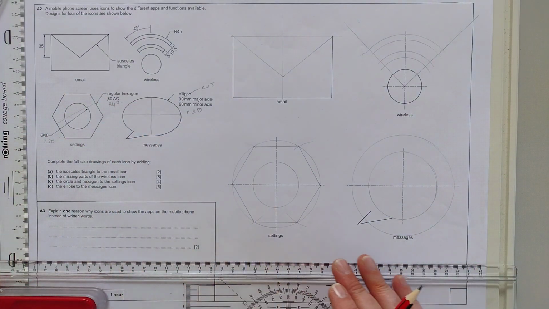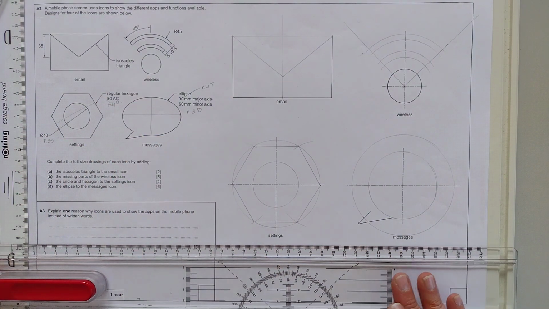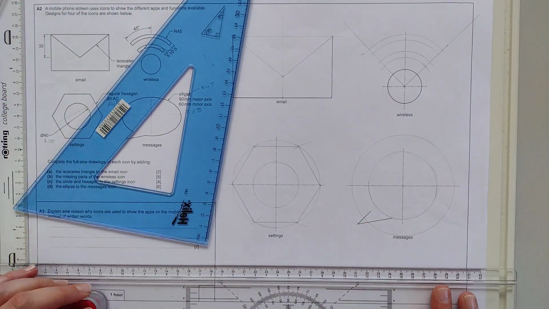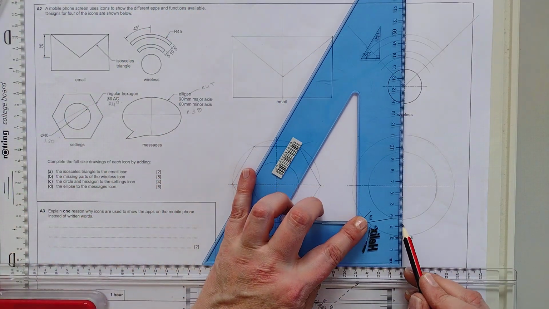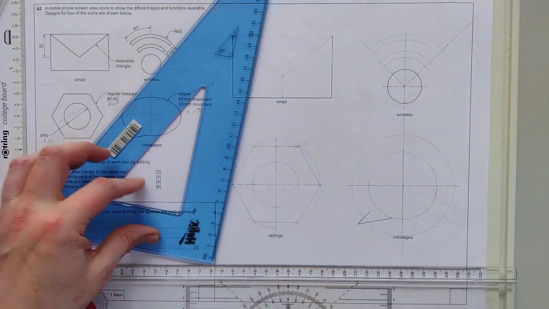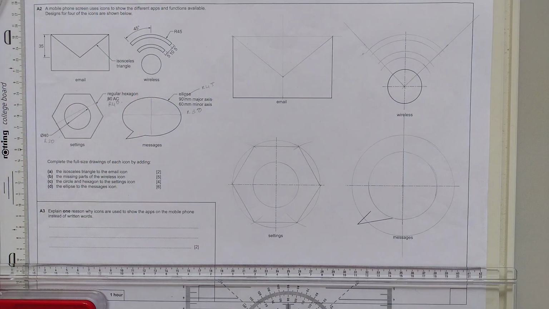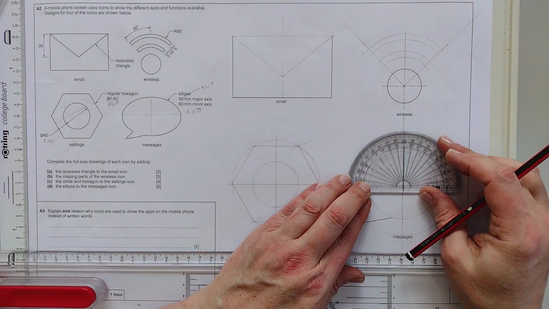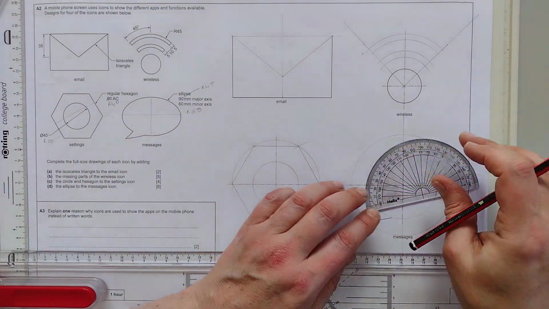So I'm going to extend these lines up and down. I'm going to mark out with my protractor, mark out my 30 degrees.